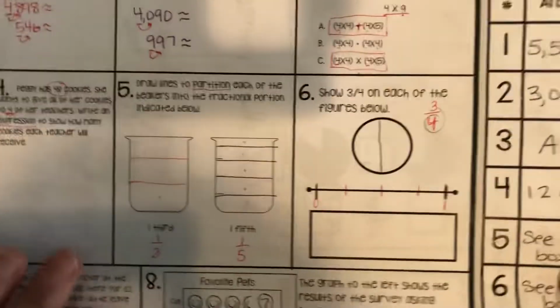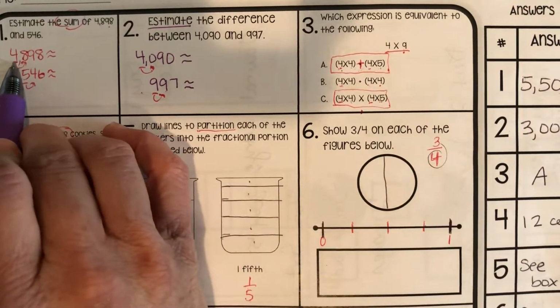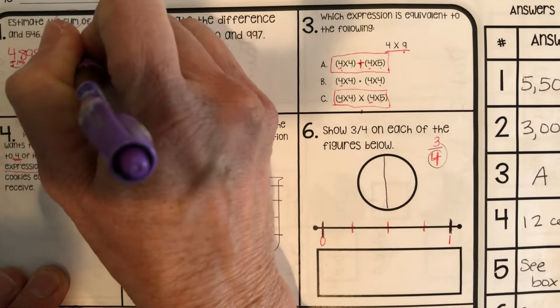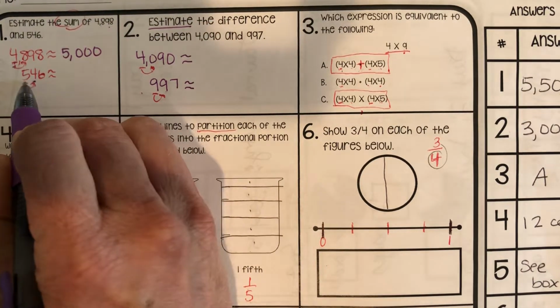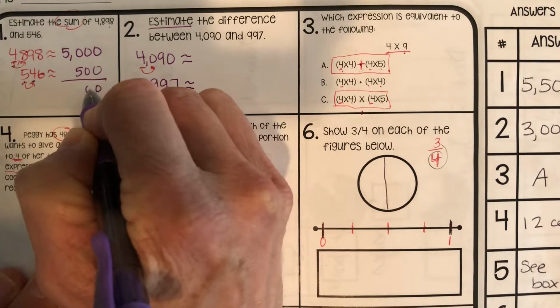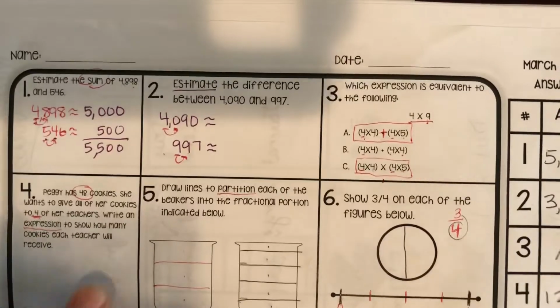Okay, so number 1, unless they tell you otherwise, you always round to the largest place value. So this can either stay at 4,000 or go up to 5,000. The 8 tells us to go up to 5,000. The 4 tells us to let it rest at 500. Okay, and we add those together and get 5,500.